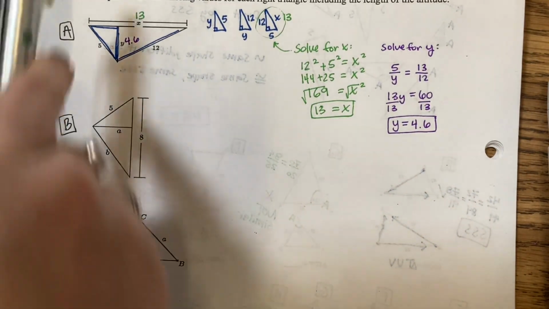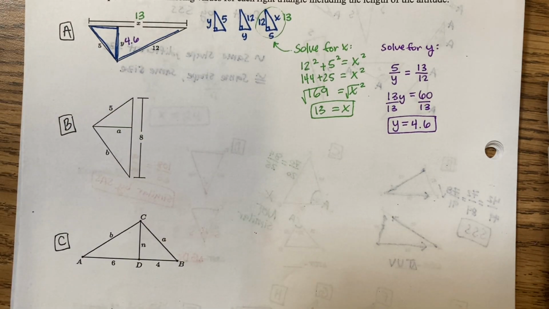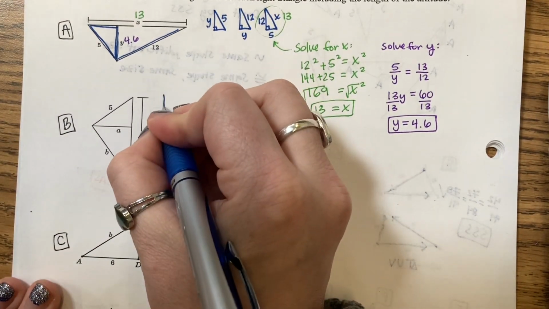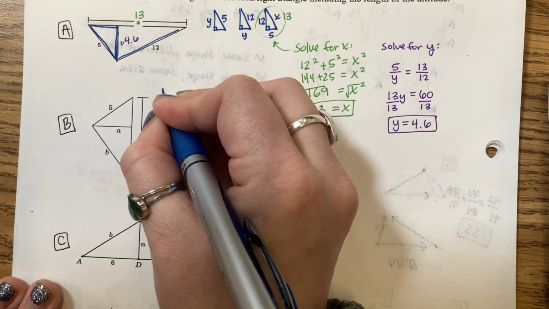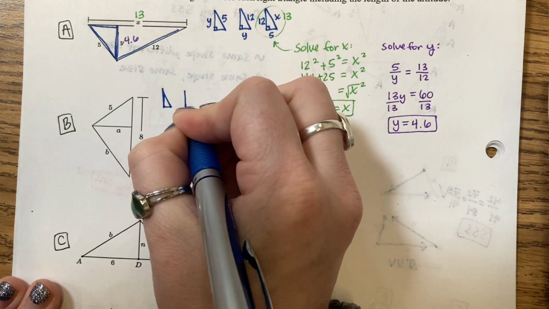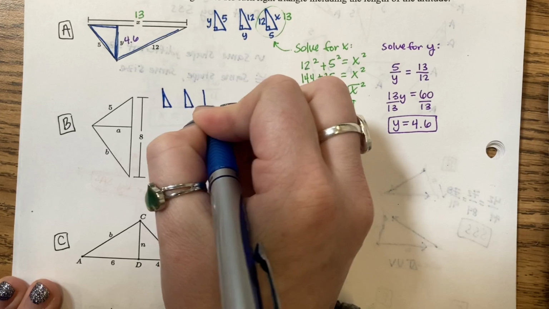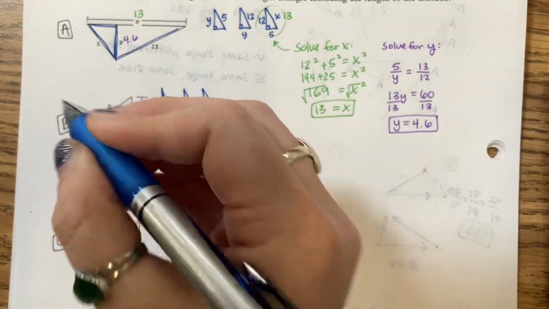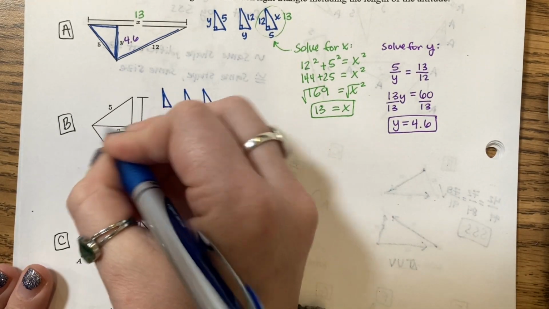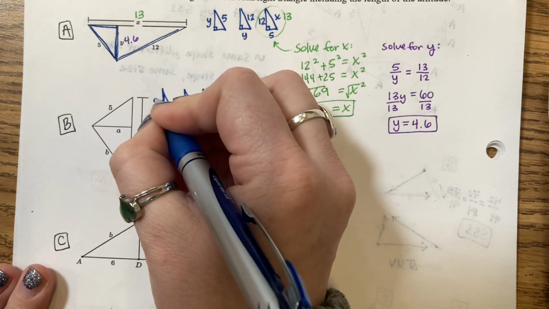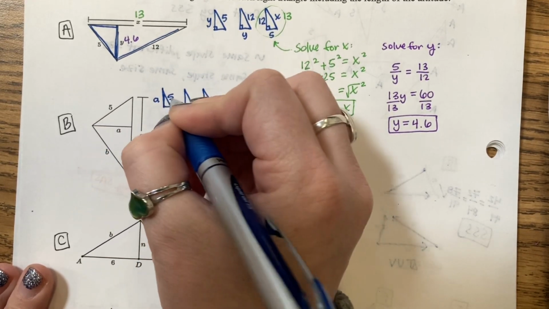Question B. I take out my 3 right triangles. Okay, this little one has a long leg of A and the hypotenuse is 5.